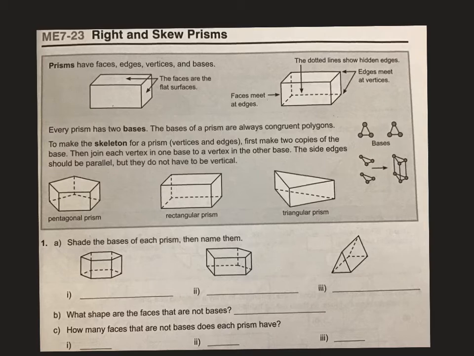The way that you name it is for the base. So a pentagonal prism has two pentagons, and there's rectangles joining them. A rectangular prism has rectangular bases and then other rectangles joining them. A triangular prism has two triangles with rectangles joining them.